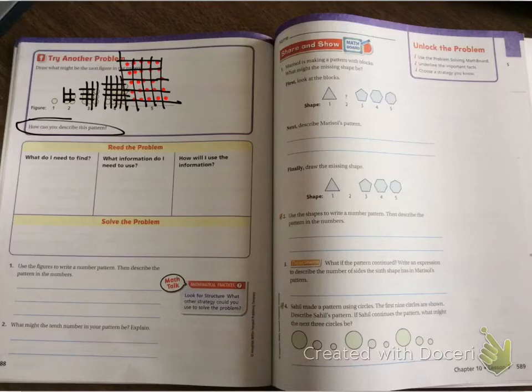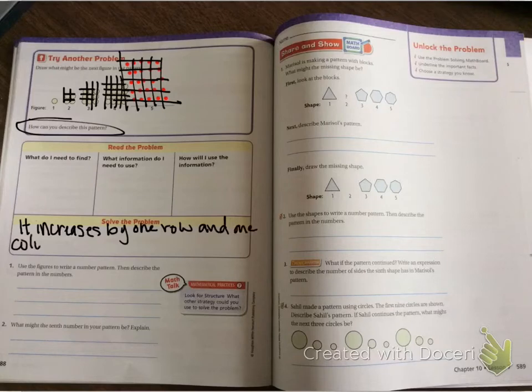So it increases by 1 row and 1 column each time.